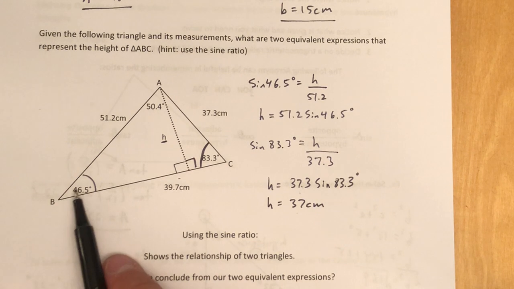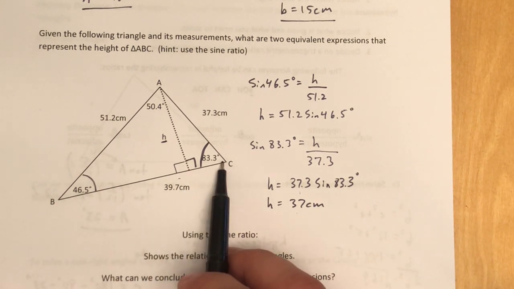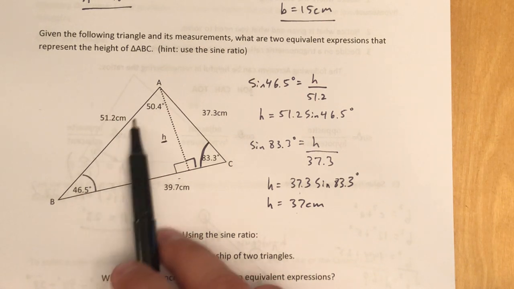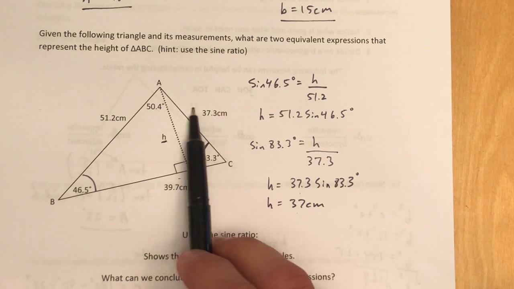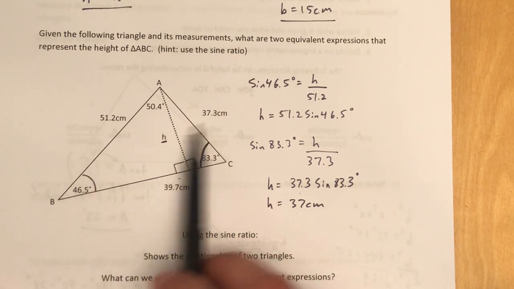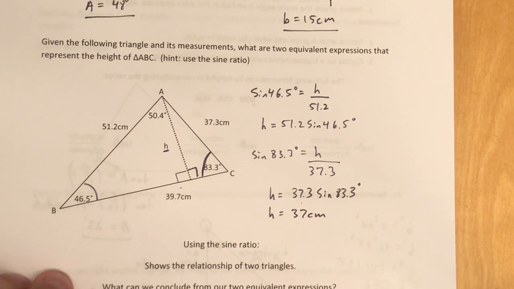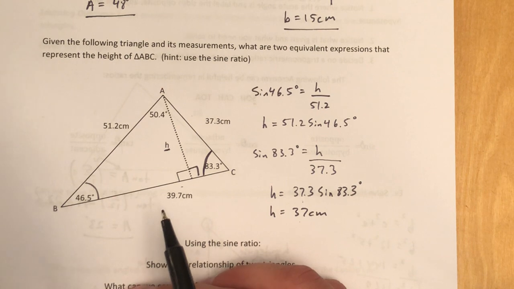Even though you're dealing with a different angle in both cases. You have a different angle here, a different angle there, but that also is represented by the fact that you have a different side over here and a different side over there as well. So there are a couple of little differences with both of those. Let's take a look at what that actually means.